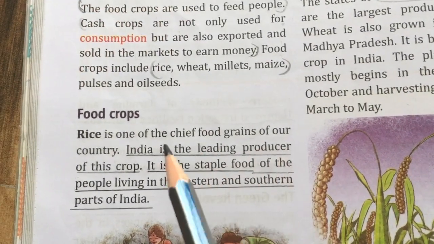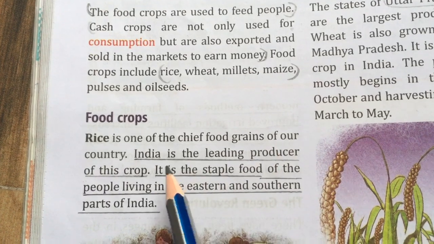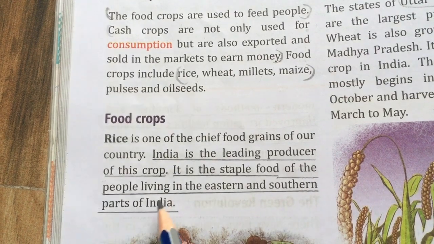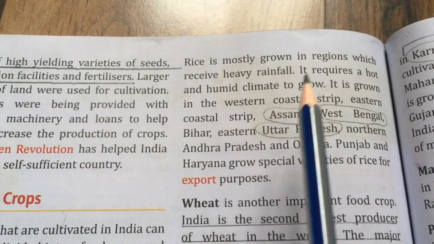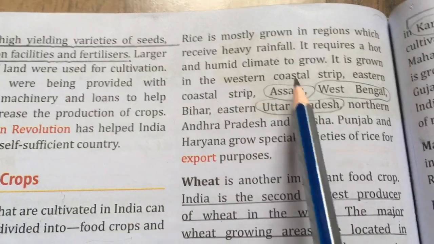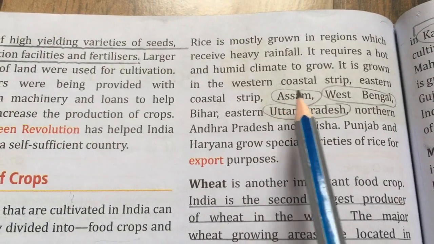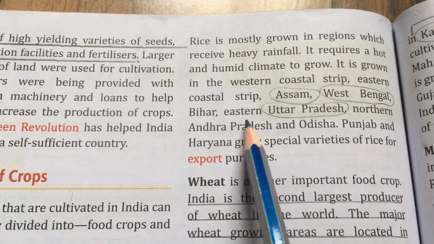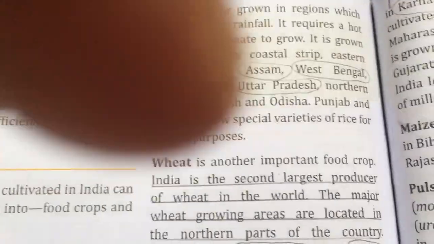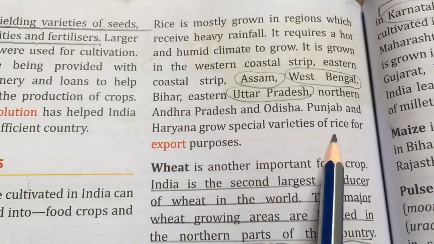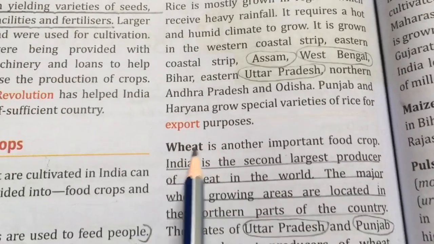Food crop. Rice is one of the chief food grains of our country. India is the leading producer of this crop. It is the staple food of the people living in the eastern and southern parts of India. Rice is mostly grown in regions which receive heavy rainfall. It requires a hot and humid climate to grow. It is grown in the western coastal strip, eastern coastal strip, Assam, West Bengal, Bihar, eastern Uttar Pradesh, northern Andhra Pradesh, and Odisha. Punjab and Haryana grow a special variety of rice which is used for export purposes.